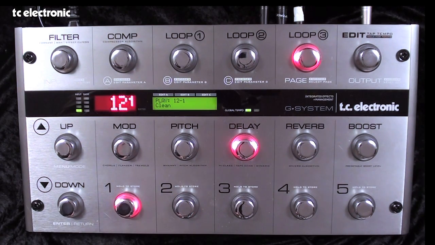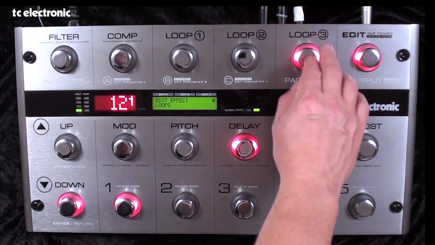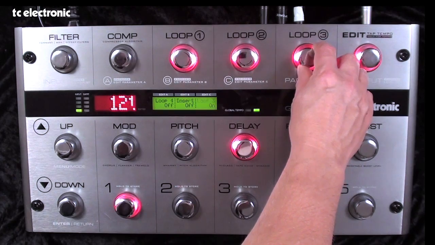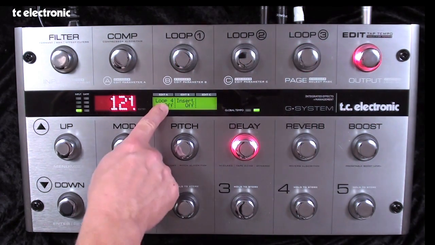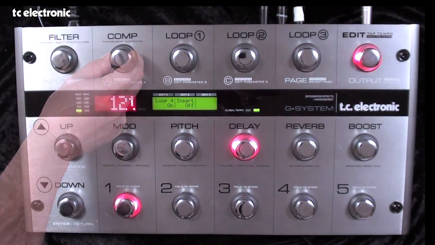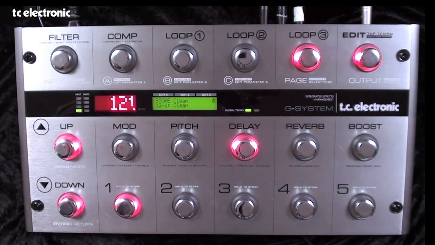On the clean preset, I would like to have my stereo amplifier. I press edit, select loops, and use the page encoder to find loop 4. And I activate loop number 4. I hold to store and press enter to confirm.